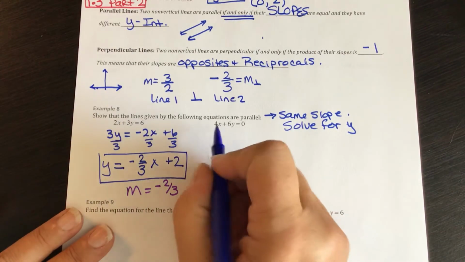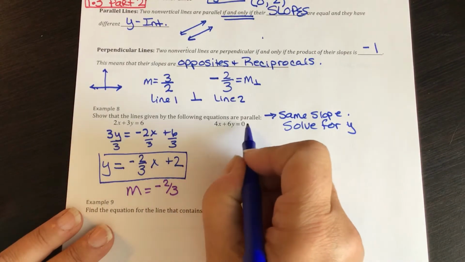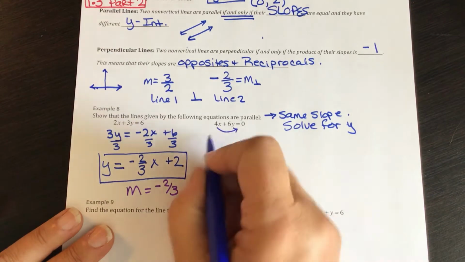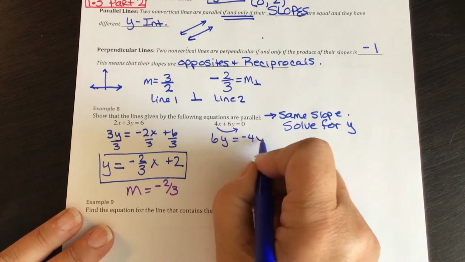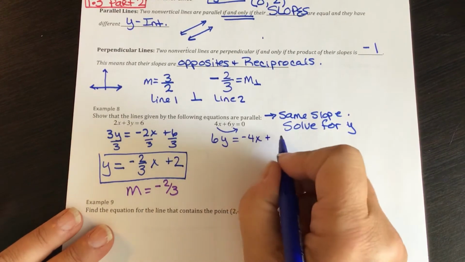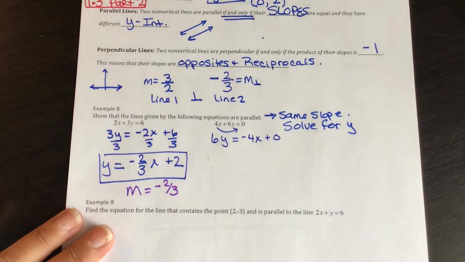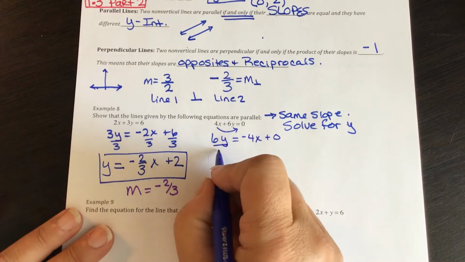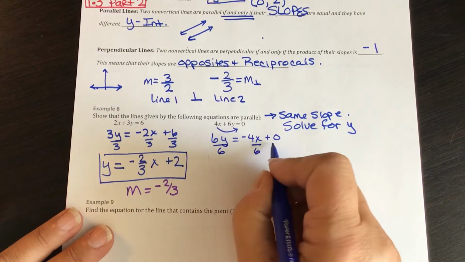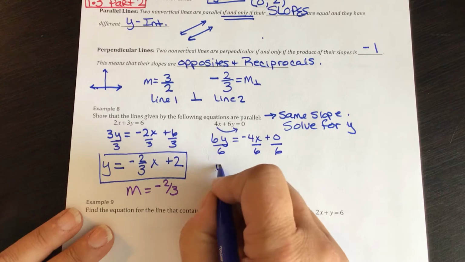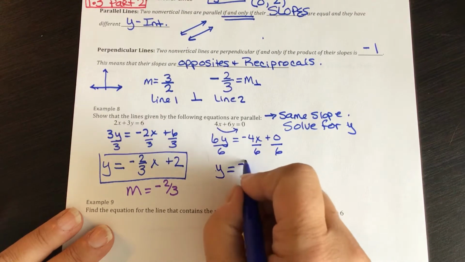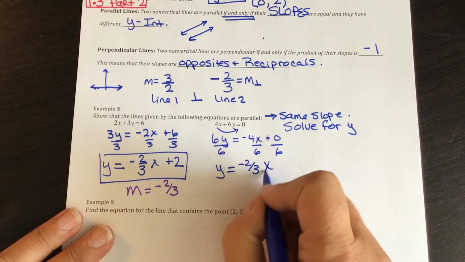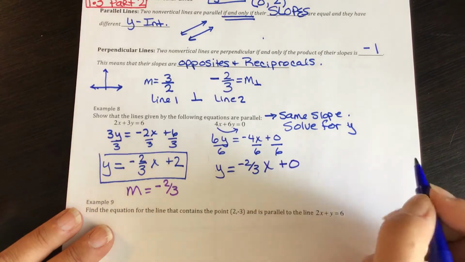In this line, I'm going to subtract 4x, move it to the other side, so I have 6y equals -4x. And I can leave that plus 0 for the y-intercept if I want. If I divide by 6 on all parts, I get y is negative, if I reduce this, 2/3 times x plus 0.